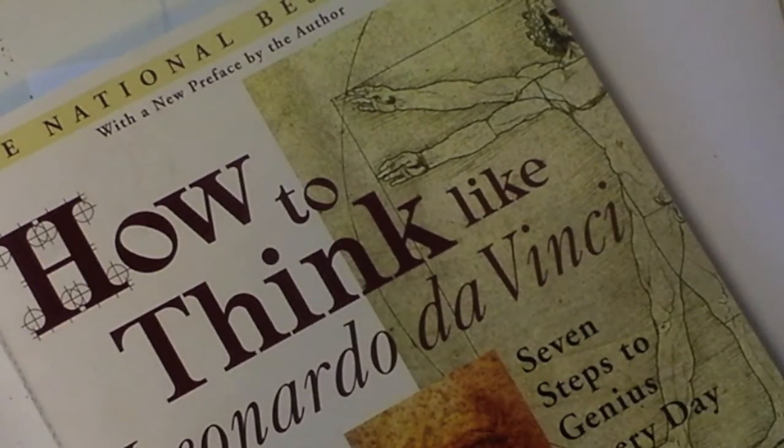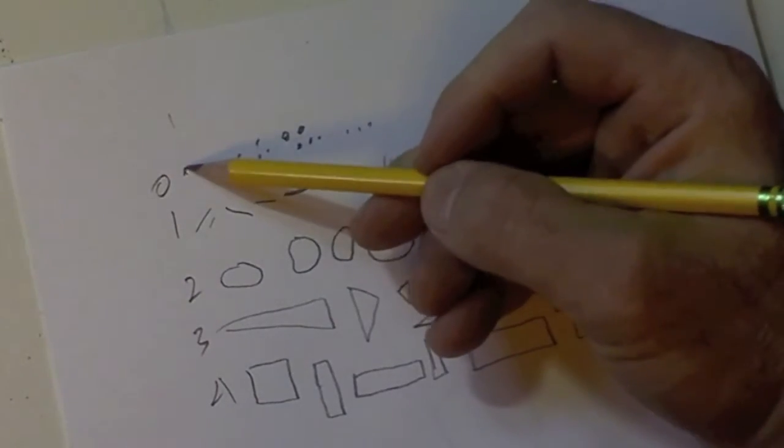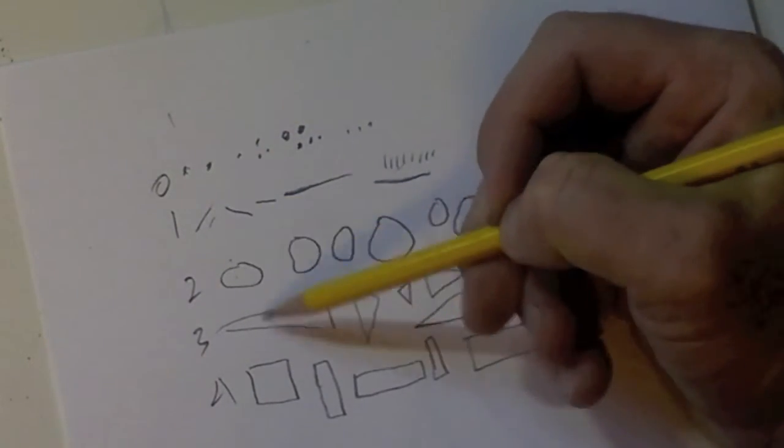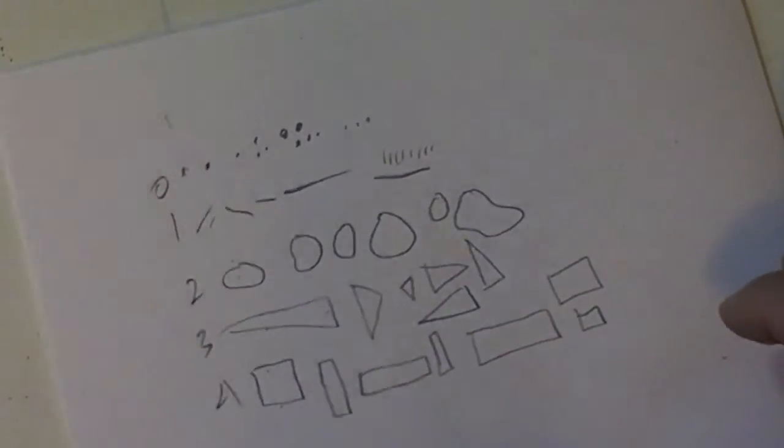You might want to look more into that in a book called How to Think Like Leonardo da Vinci. It's kind of a fun book to utilize and do some of their drawing things in there. I also noticed there was numbers associated with those shapes. 0 for dots, lines were 1, there's an inside and outside of a circle, 3 lines for a triangle, and 4 lines for a square. So let's take a look at how we might be able to use these to build some images.